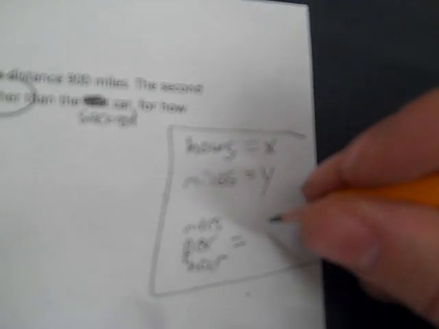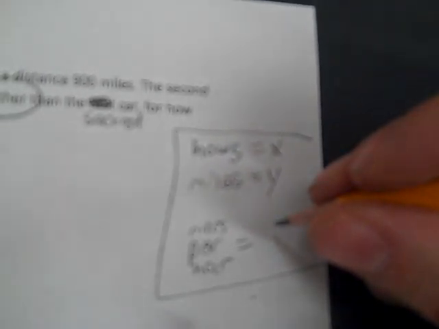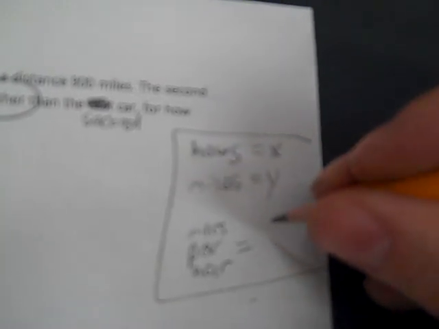Let's call them the speed. I don't like S for a variable, it looks too much like a 5. Heck, let's use V, for velocity. So I use V plus 30, and then the other one's just going to be V. Those are my two speeds.